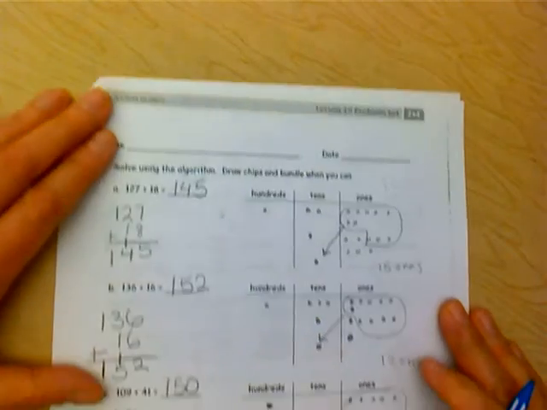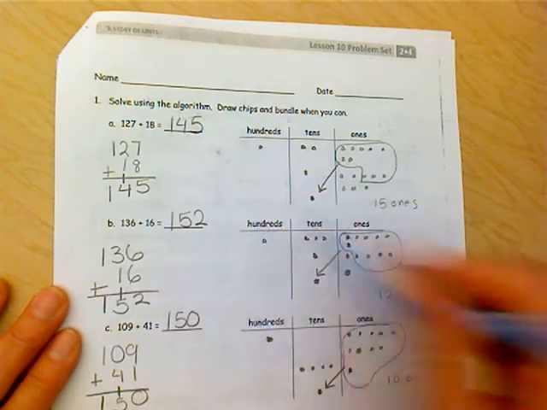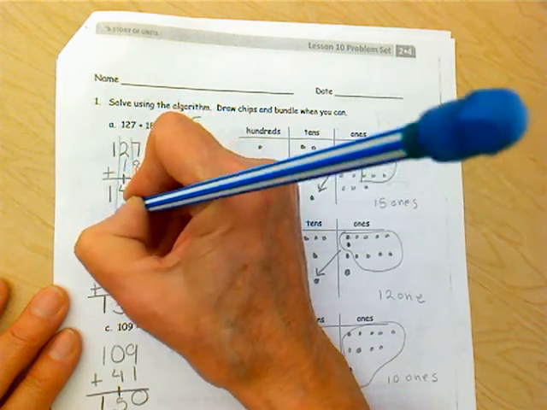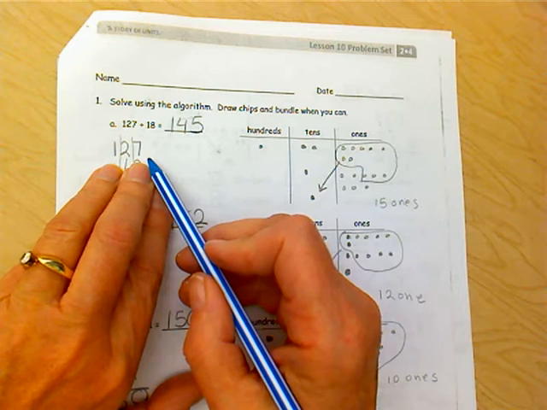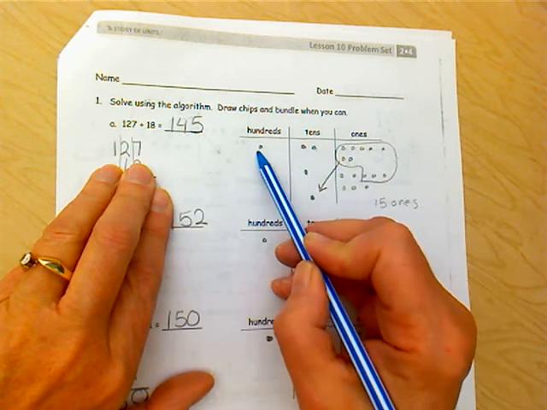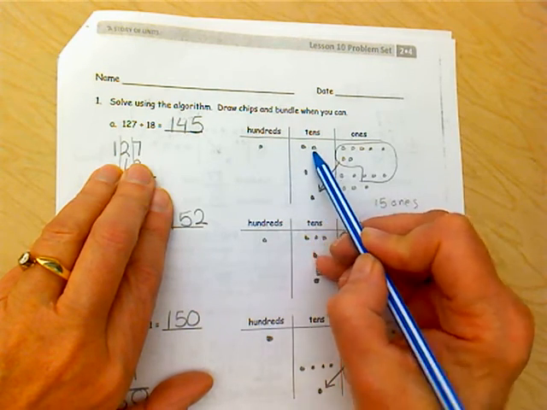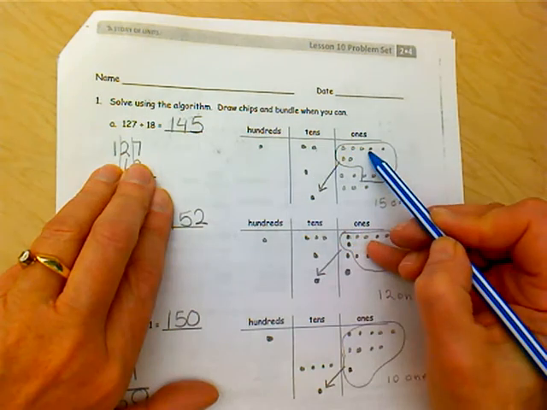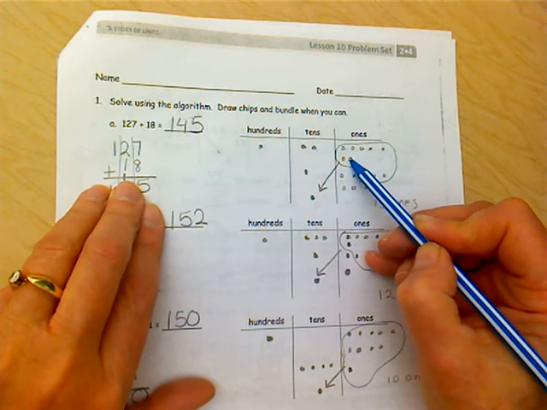All right, so now on these problems, make sure that you set your problem up in a vertical. Make sure that your 1s are lining up with your 1s and your 10s are lining up with your 10s. So I'm just going to go through just a couple here. We have one group of 100, 2 10s, so 100, 110, 120, 121, 122, 123, 124, 125, 126, 127.